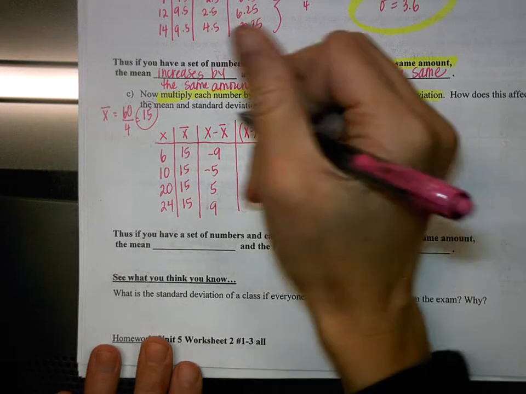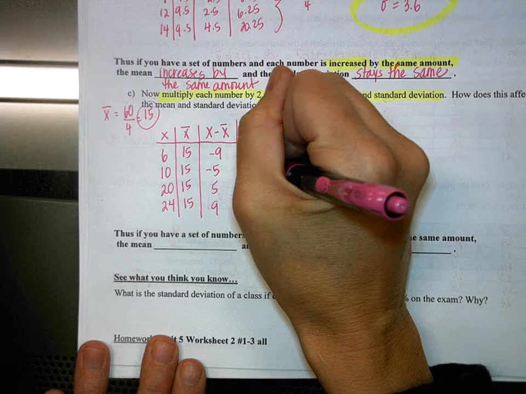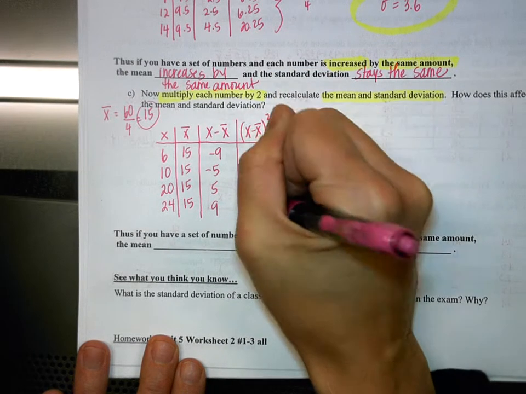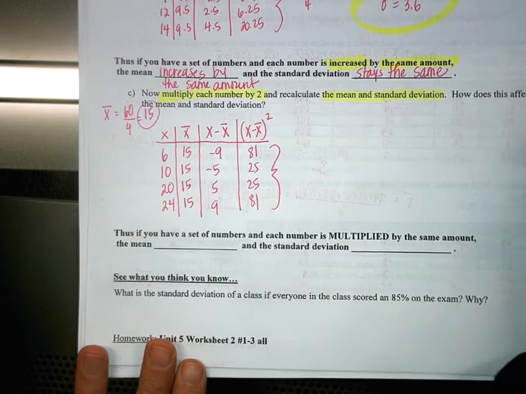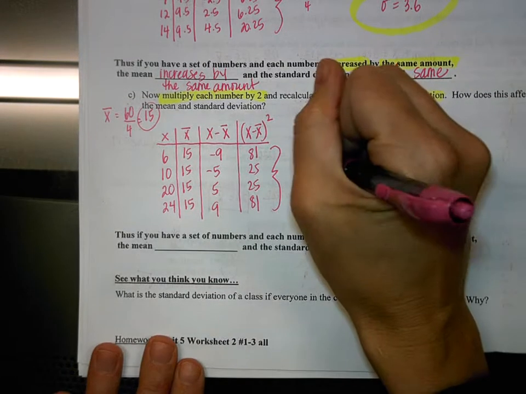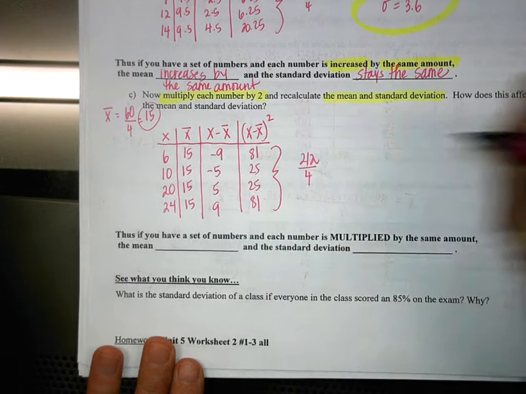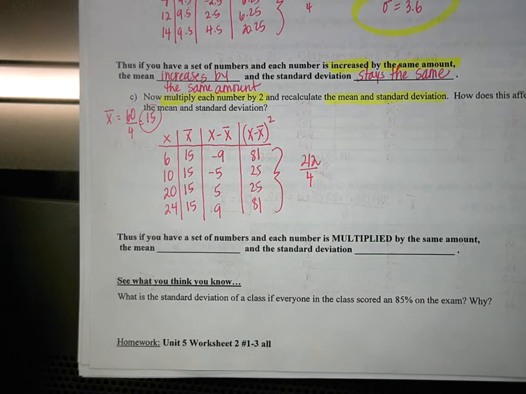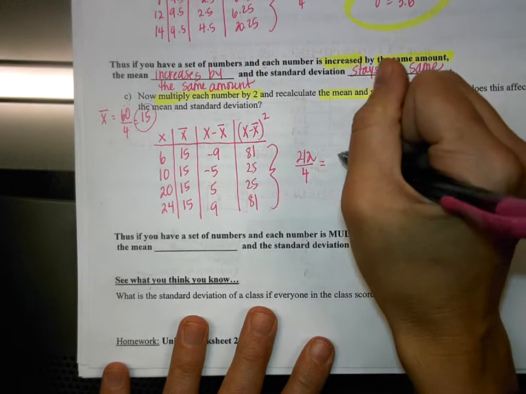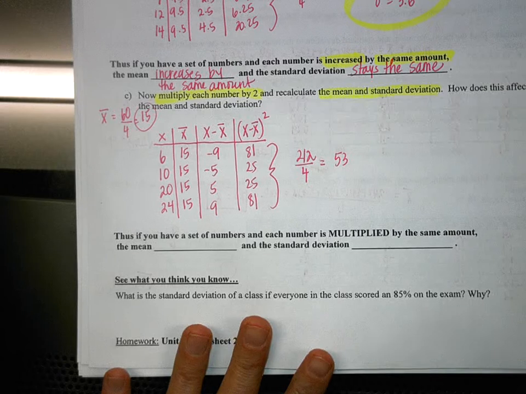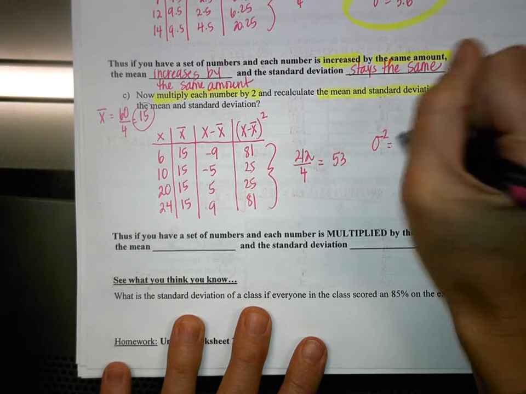And negative 9 squared is 81. Negative 5 squared. 5 squared. And 9 squared. And then what's next? Very good. We add those all up together. And we'll divide by, and why 4? Because that's how many pieces of data we have. And 212 divided by 4 equals what? Okay. So my variance is 53.